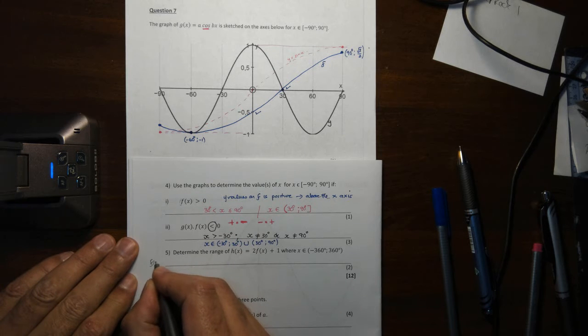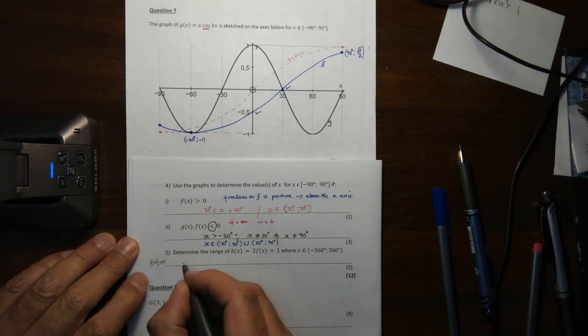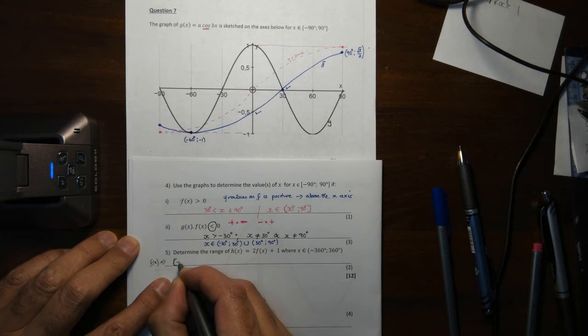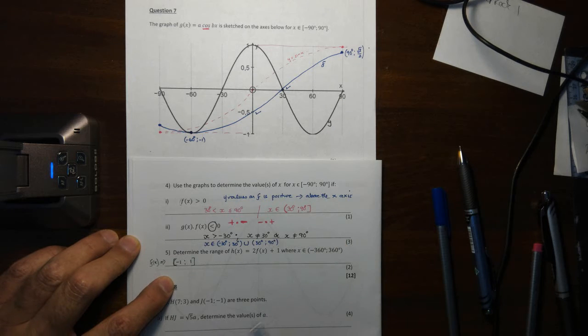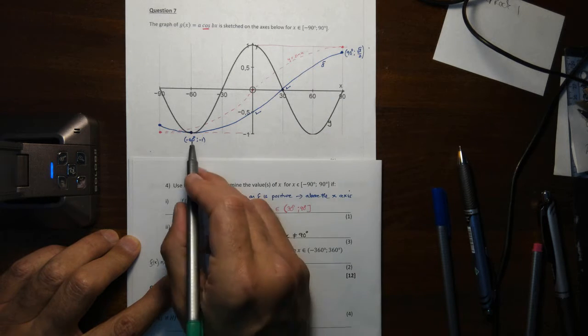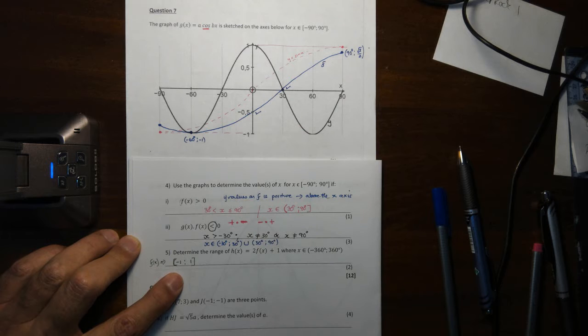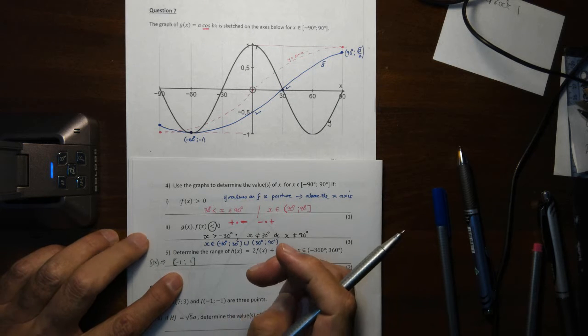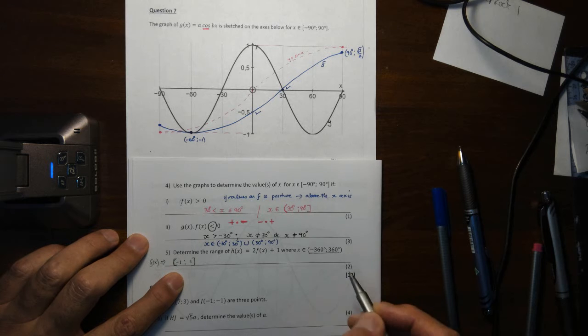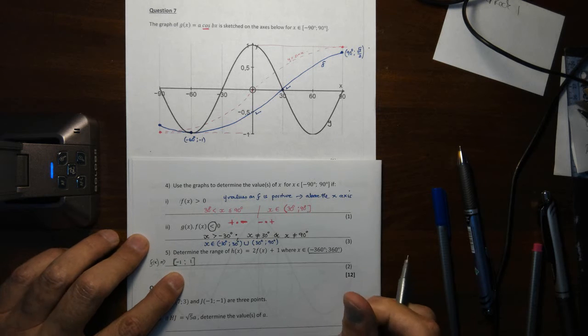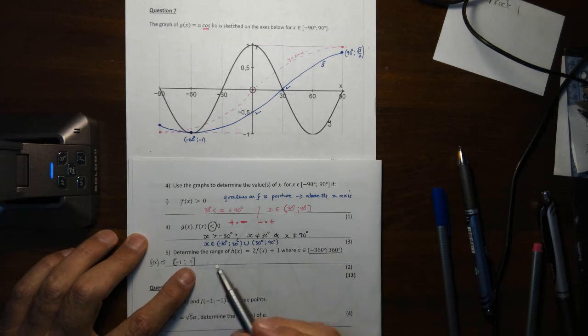Normal f of x has a range from minus 1 to 1. The normal sine of x minus 30 curve runs from a minimum of -1 to a maximum of 1. But now remember, we're saying that we can go from minus 360 to 360. So the range is between 1 and -1.